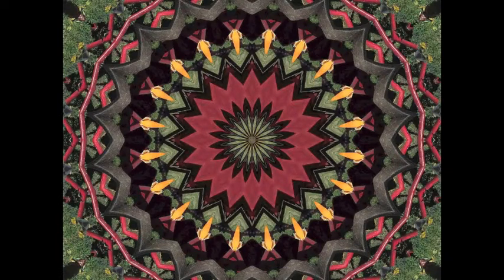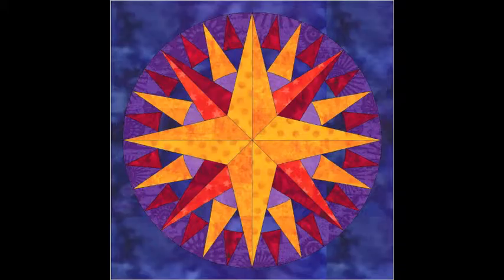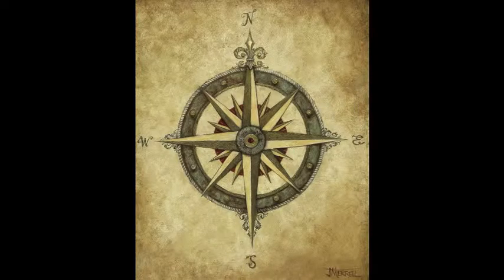Radial symmetry is the least common type of symmetry found in art, probably because it leaves the least room for interpretation. However, it can often be found in stained glass ceilings, tie-dye, quilt patterns, and the compass rose.